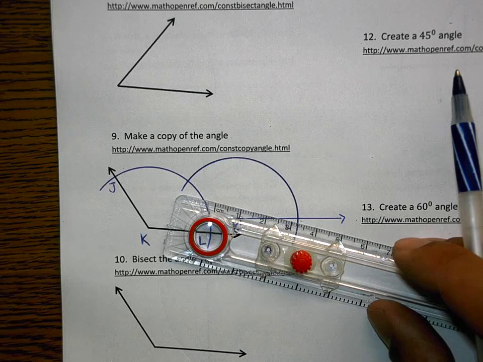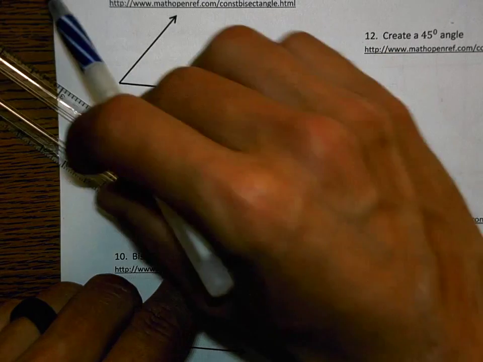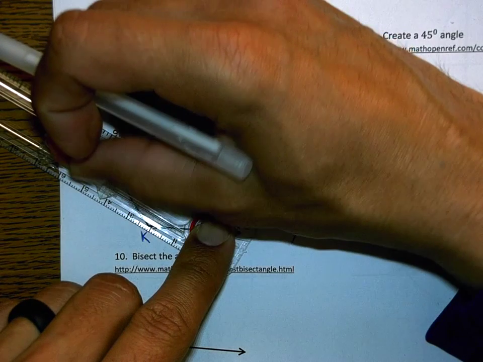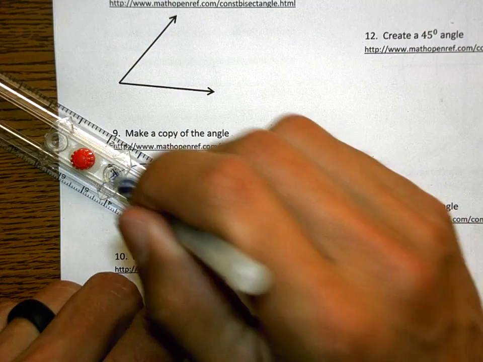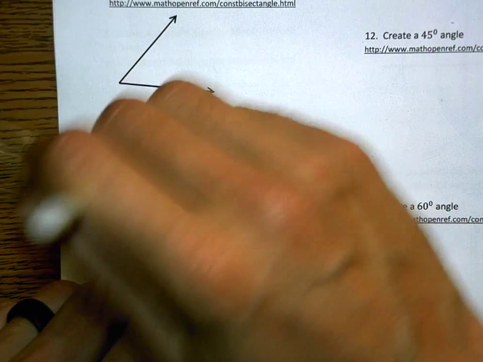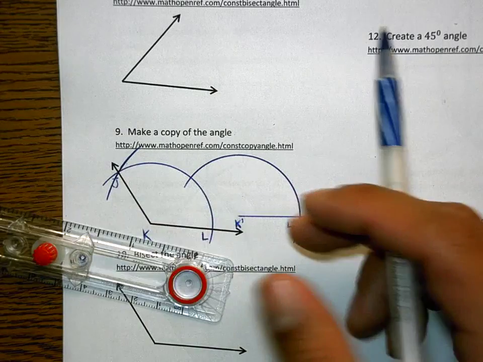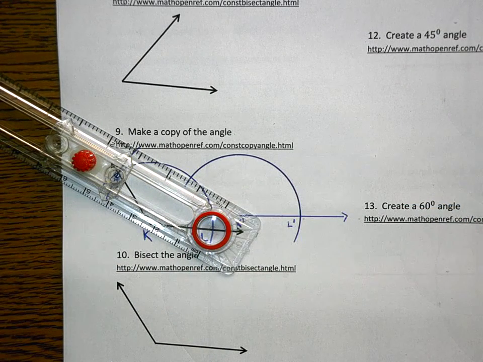Then I have to adjust my slider until I get the holder directly over point J. Do I have that distance now? Where does my bullseye go next?